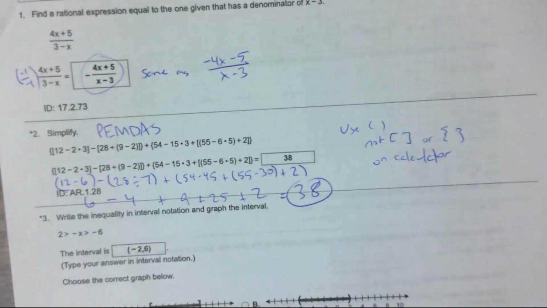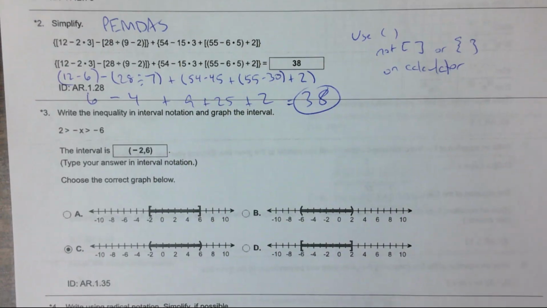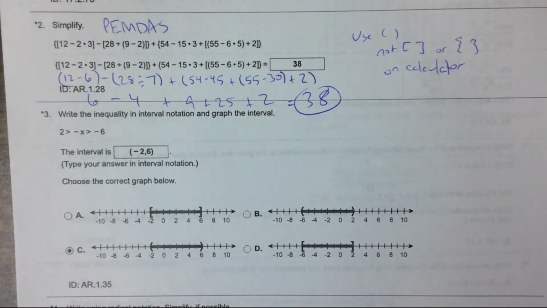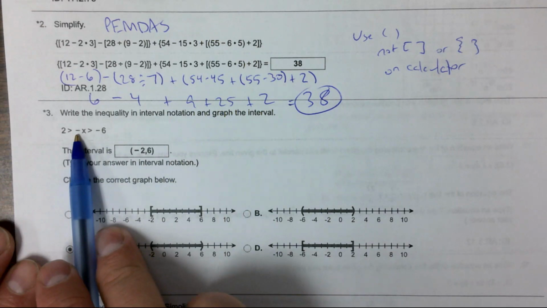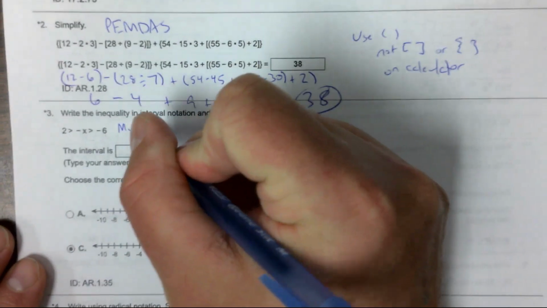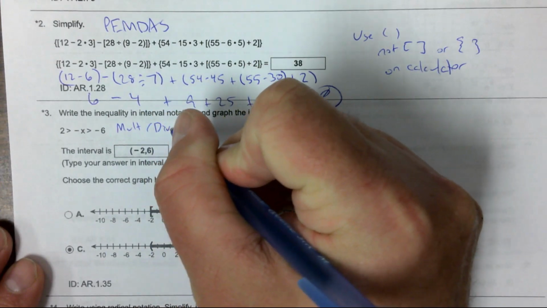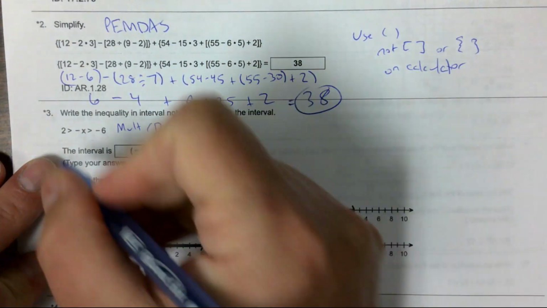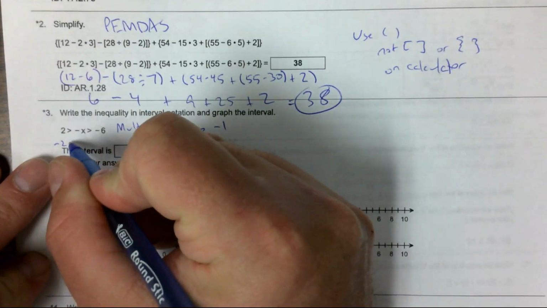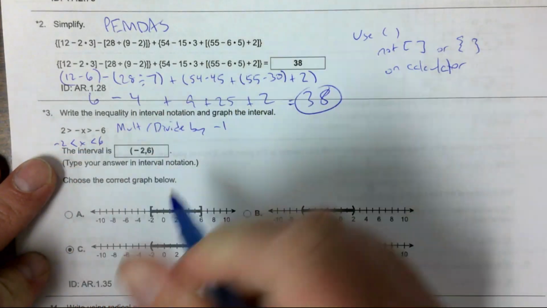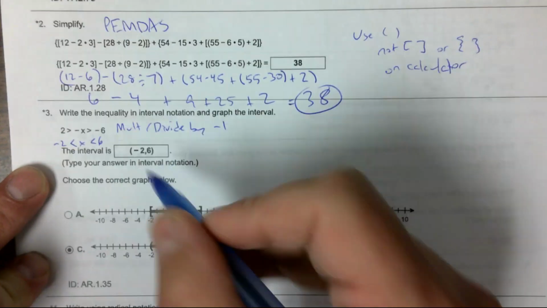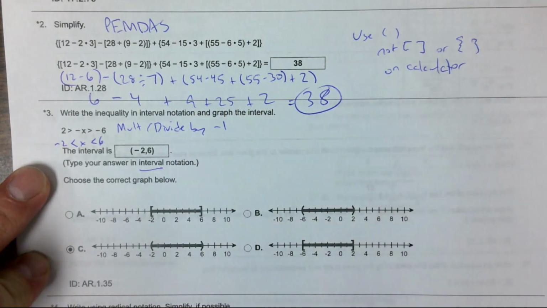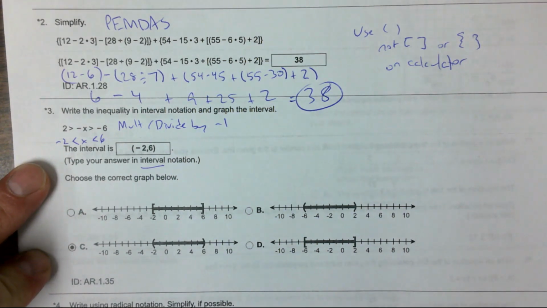Okay, on the next one, it's about inequalities. And you have a negative x here, and so all you do is you think I'm multiplying or dividing by negative 1. And so that just reverses everything. So then you say negative 2 less than x less than 6, and they wanted an interval notation, so you use parentheses. So that's pretty simple.